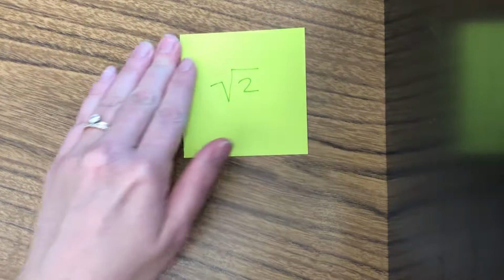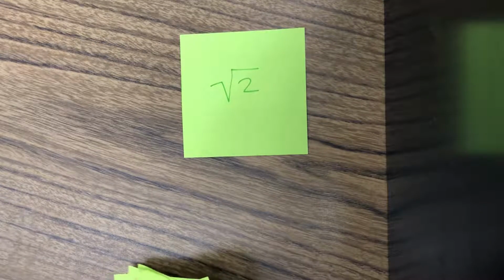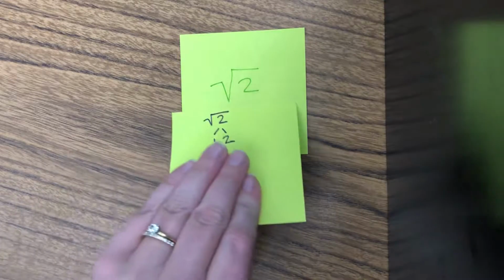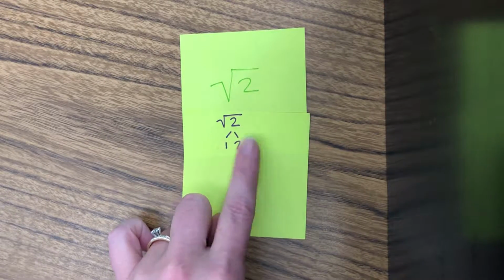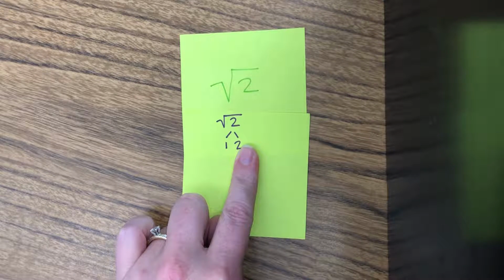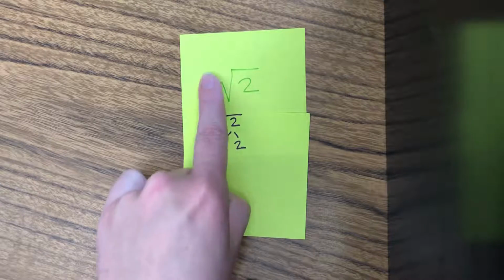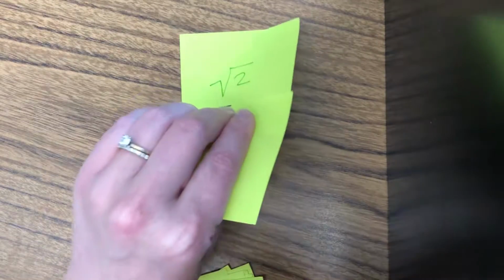The square root of 2. Well, I know that perfect squares are rational, so let me try to factor this out. The only factors are 1 and 2. This is a surd. That means it's not a perfect square. So this is not rational, so we would call it irrational.